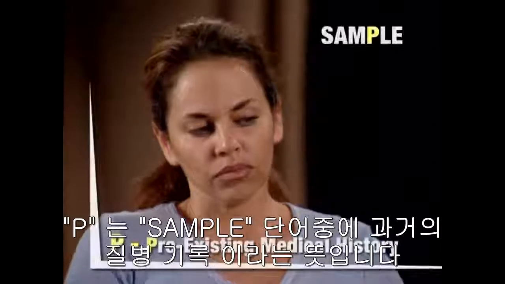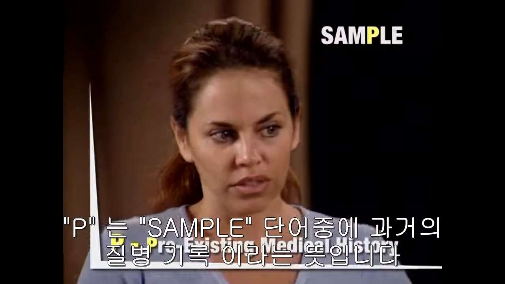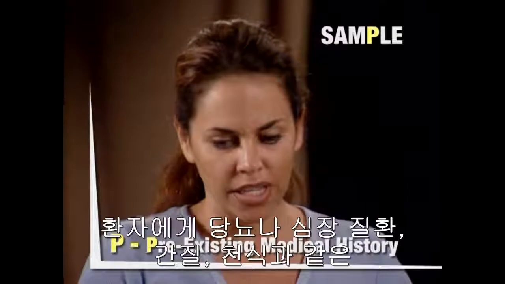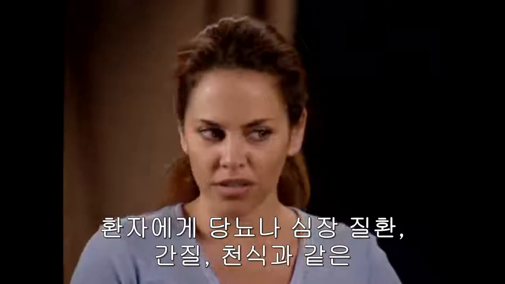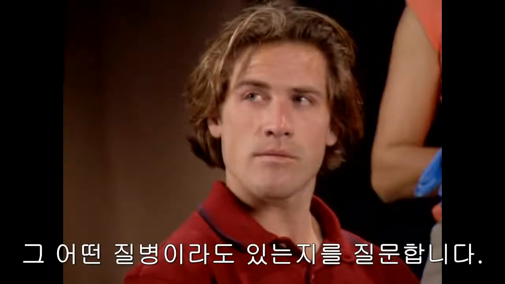The P in SAMPLE stands for pre-existing medical history. Ask the patient if he has any medical conditions like asthma, epilepsy, heart conditions, or diabetes.